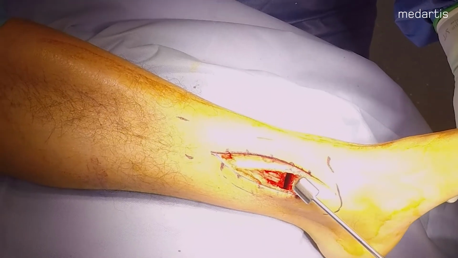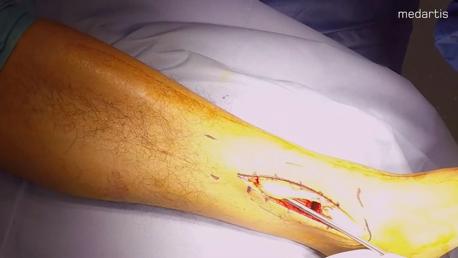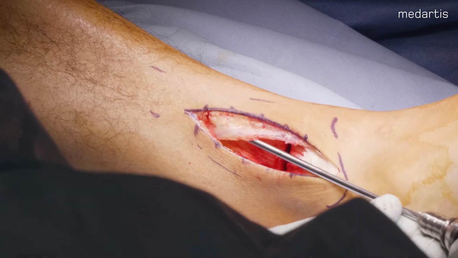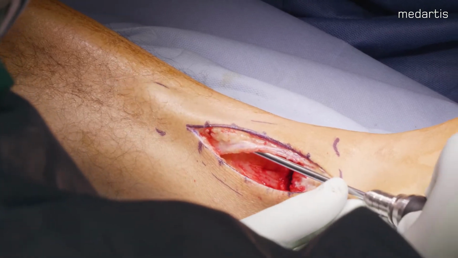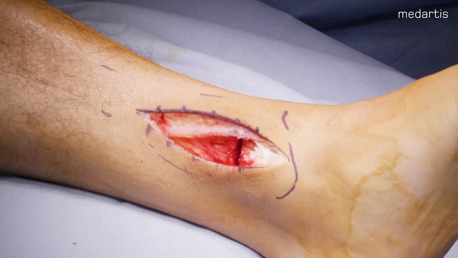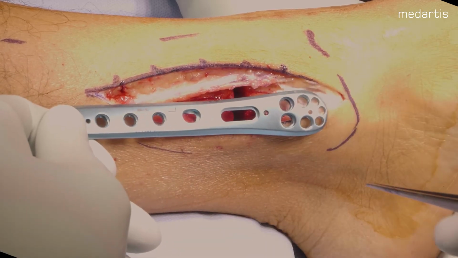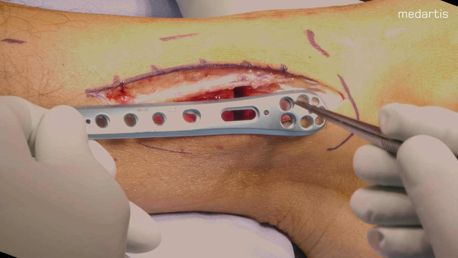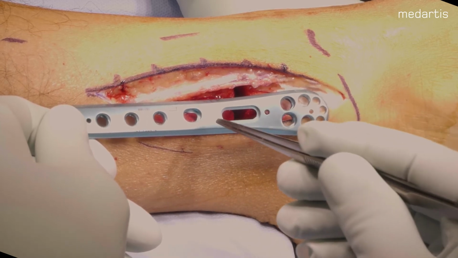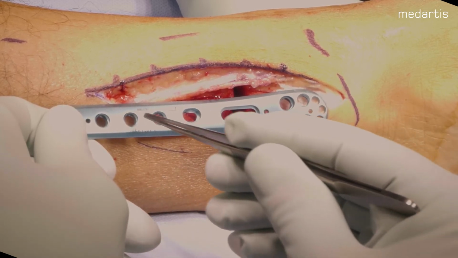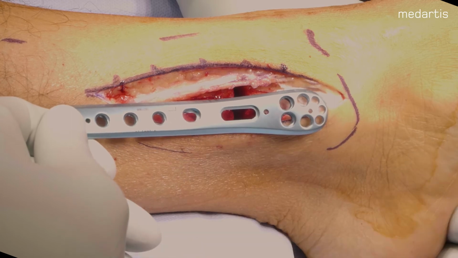The mypotunnel instrument is used to create space under the soft tissue for insertion of the proximal shaft of the plate. The plate has multiple distal 2.8 and 3.5 locking screw holes. The plate has 1 oblong hole, 1 eccentric hole for compression, and 3.5 locking screw holes in the shaft.